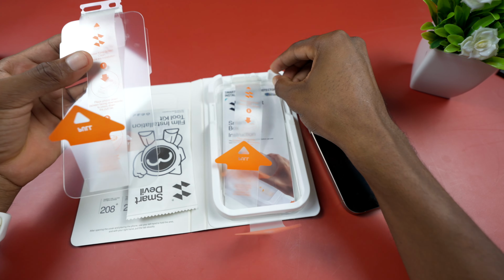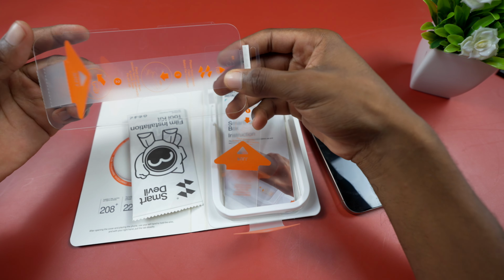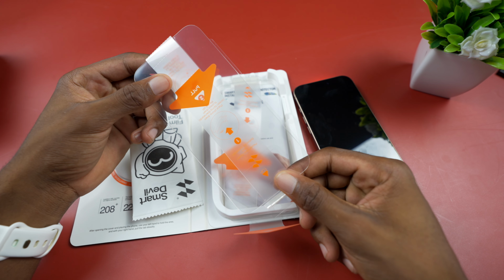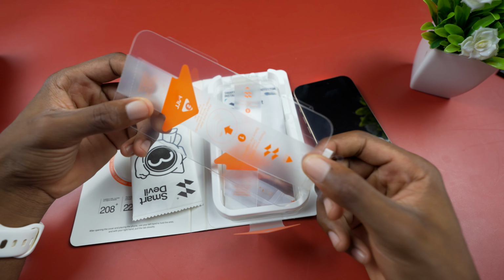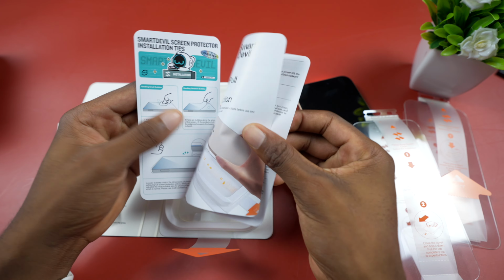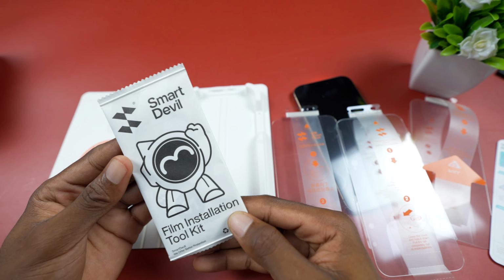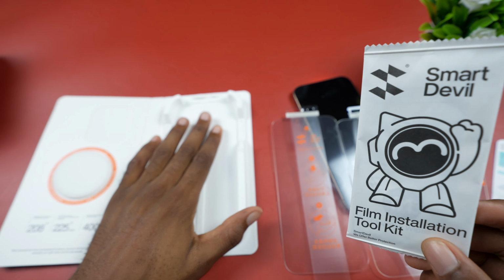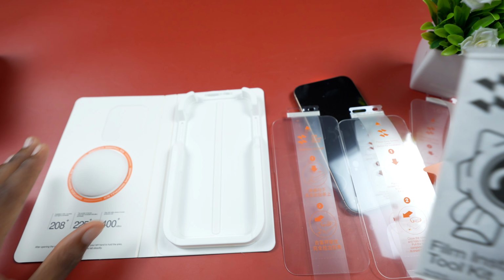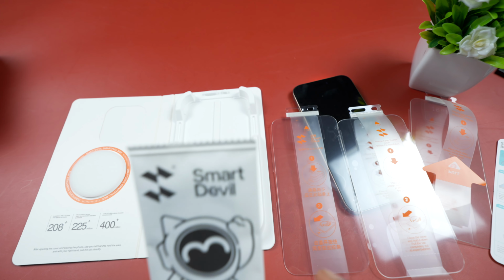Alright, so inside the package right here, we have some screen protectors. Now, this one is specifically for the iPhone 16 Pro Max. I'm going to also put a link of this down in the description. Instruction manual right here. We got some cleaning toolkit right here. And this is the installation part right here, which we are going to use to install it onto our phone.